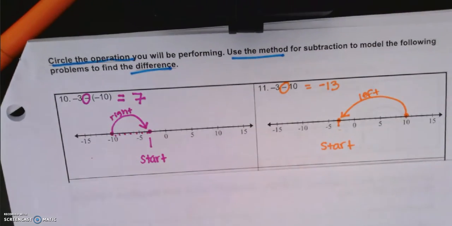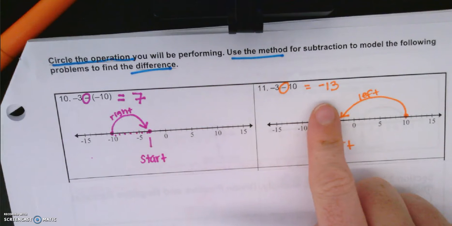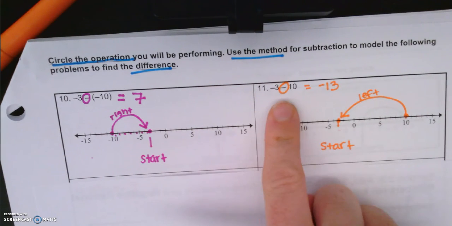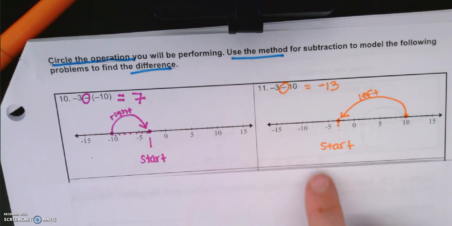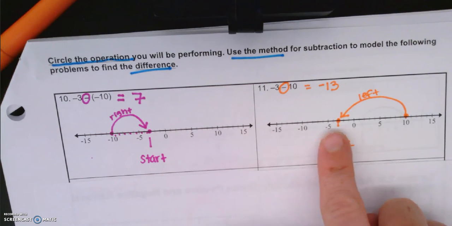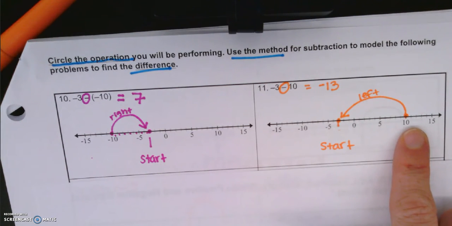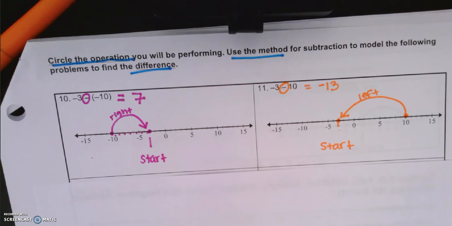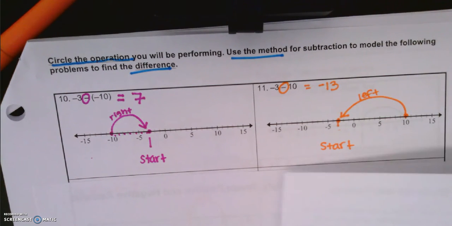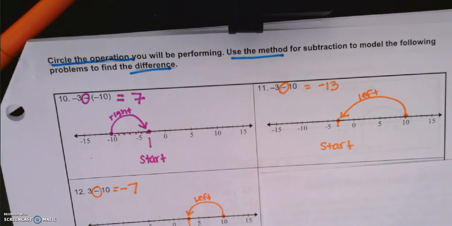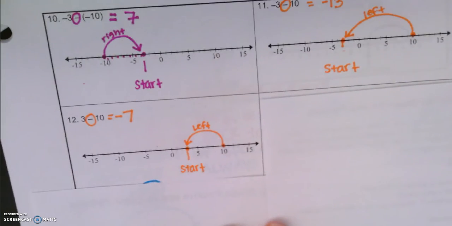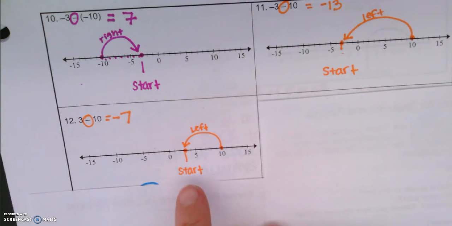Okay, let's see how we did. Number 11, the difference is -13. You circled that we are subtracting. We started at -3, went all the way to +10, and then we had to go left 13 spaces to get back. Nice work. Let's look at 12. The difference is -7. We started at +3, had to go to +10, and then had to go left to get back to where we started, -7.